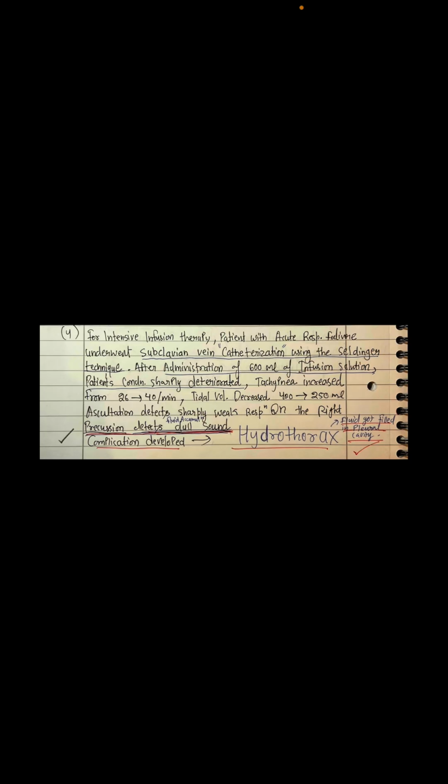The next patient: for intensive infusion therapy, a patient with acute respiratory failure underwent subclavian vein catheterization using this technique. Now here is the question: after administration of 600 ml of infusion solution, the patient's condition sharply deteriorated.